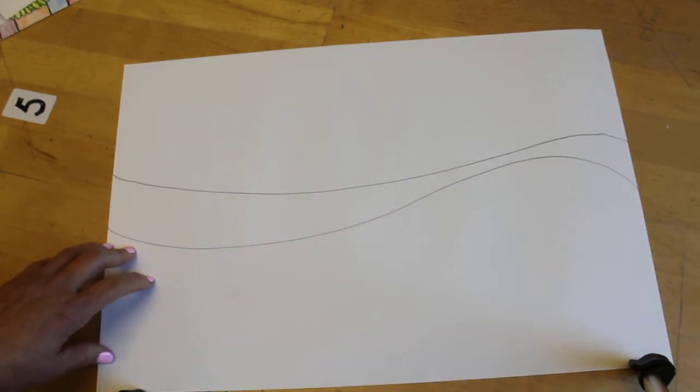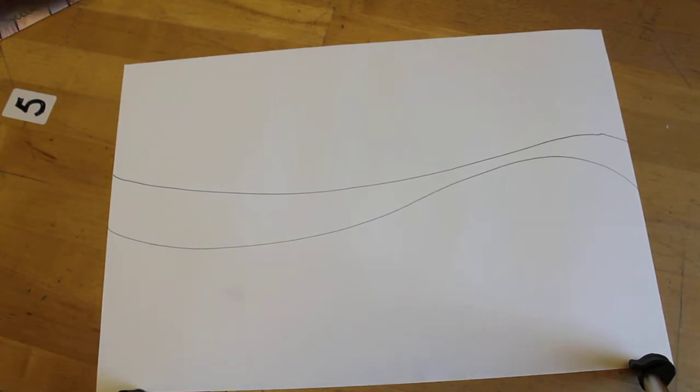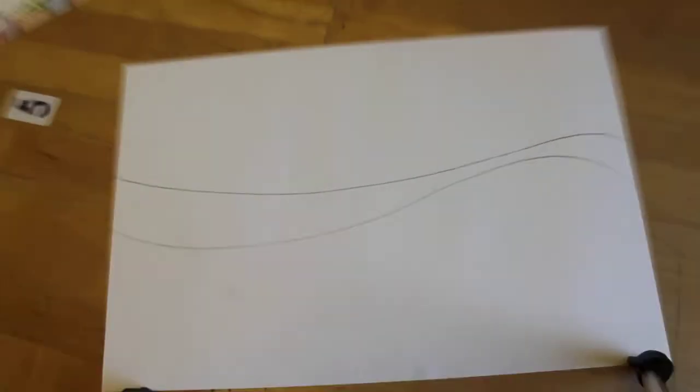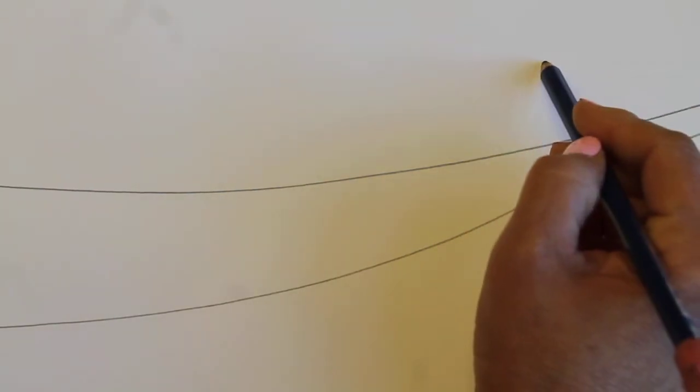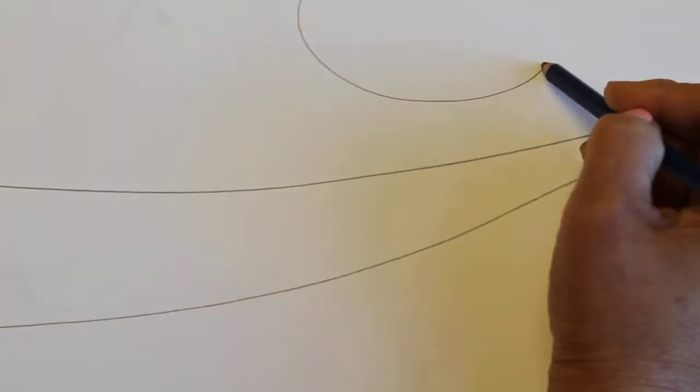Okay, and I'm just kind of making it up as I go. In fact, I'm going to get a little bit closer. So let me get closer than that and see if I can refocus it. There we go. All right. And let's just say I'm going to have maybe something kind of coming in like this.